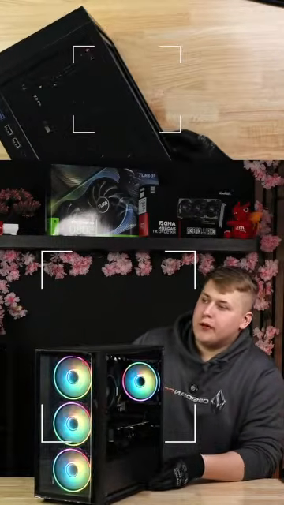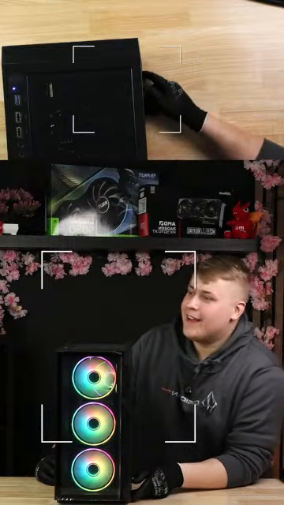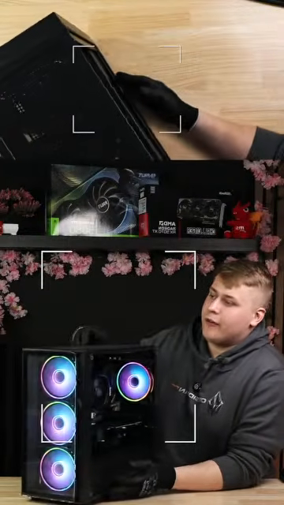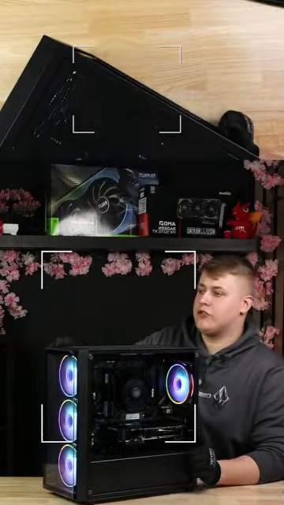This is the last build that we've built today. It's our Obsidian Heat system for $649 with the Ryzen 5 5500, 16 gigs of RAM, and the RX 7600 graphics card.